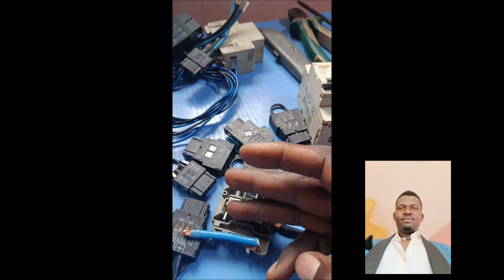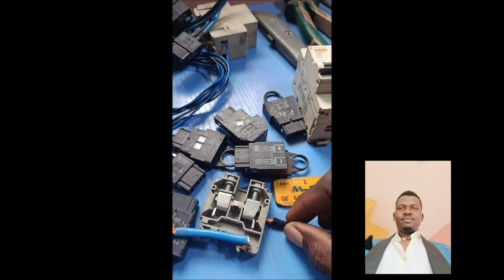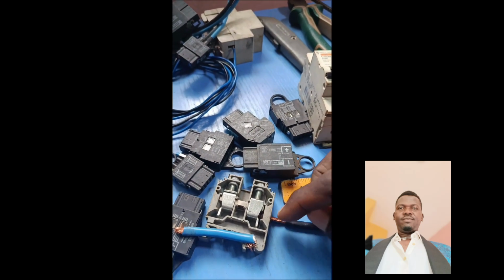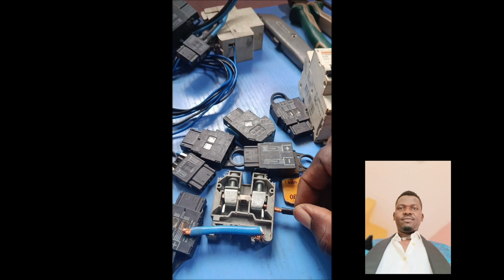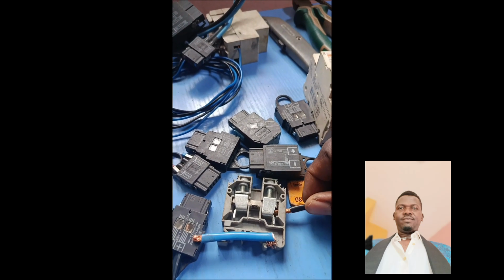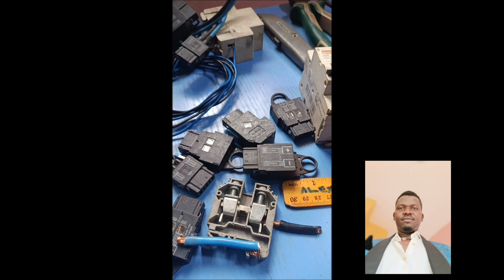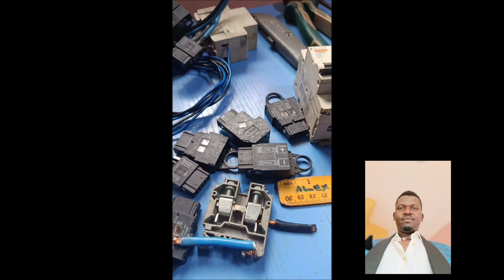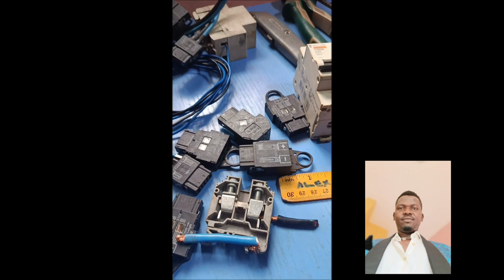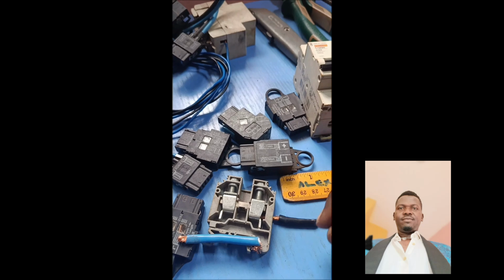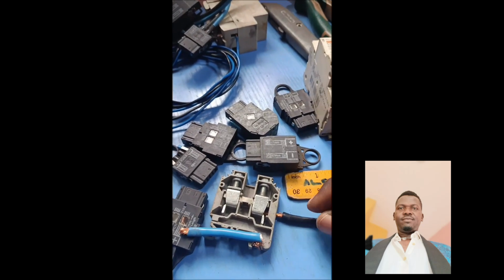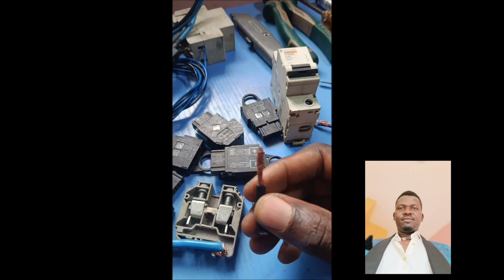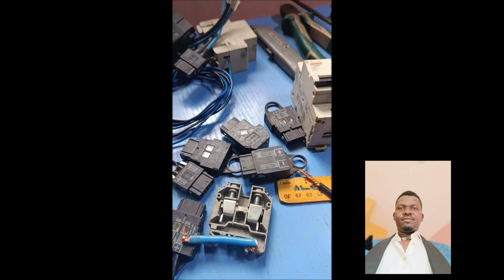Maybe where you place this connector, the next one close to it also has a stripped wire like this, and it touches, boom, it can cause damage of equipment, so many hazards, so many issues. It can even burn the entire system. So that's why you don't have to strip like this.